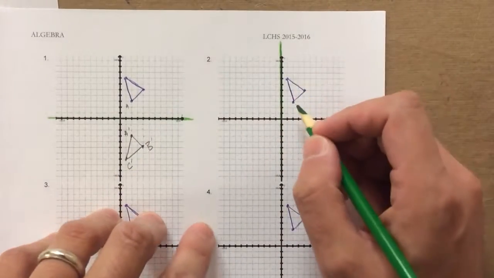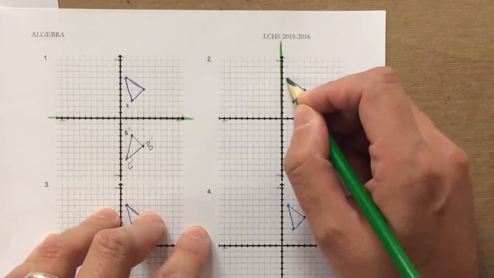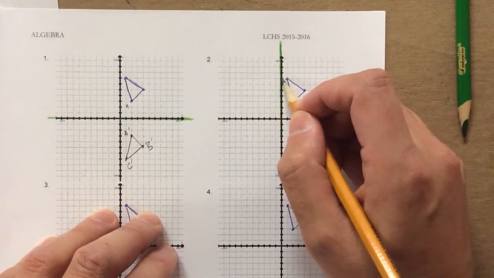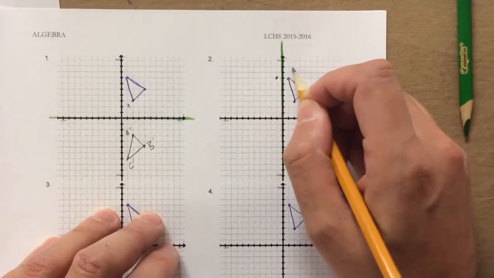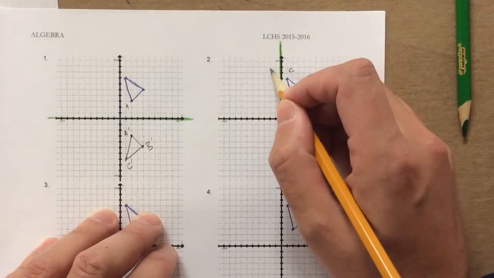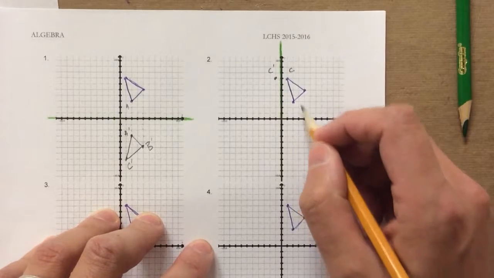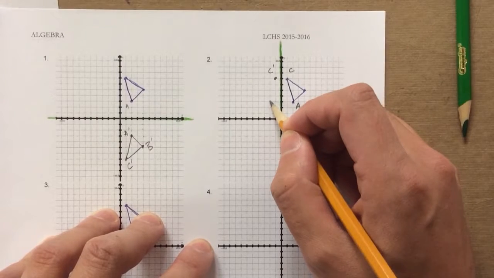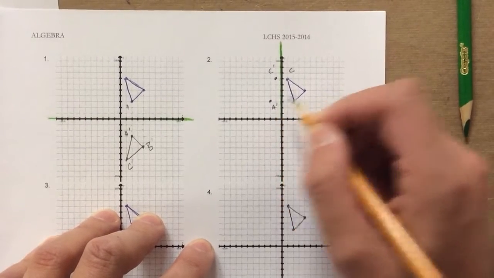So what this is going to look like again is I want to count how far we are away from that green line. I have one space to the green line here for my letter C. So now my C prime is one space away from the green line, but on the other side. My A is 2 spaces away from the green line, so I'm going to go 2 spaces this way. That's my A prime.